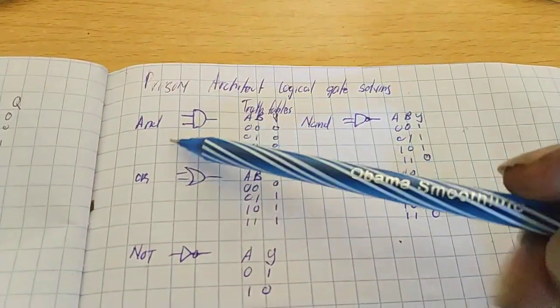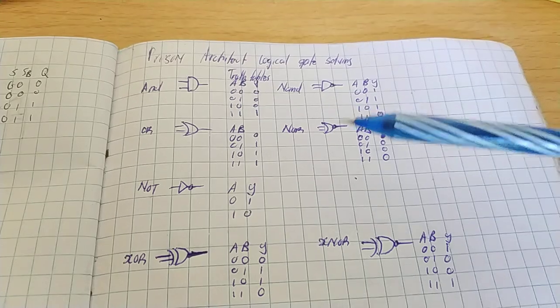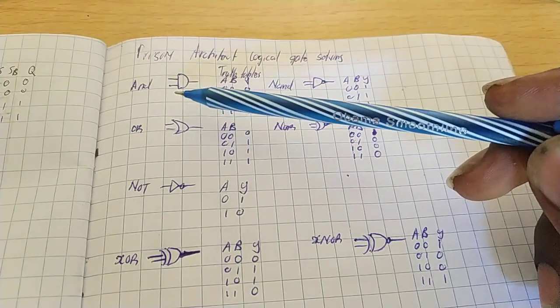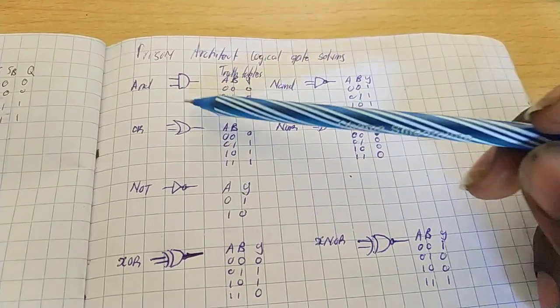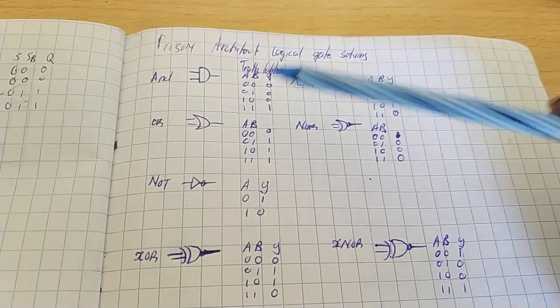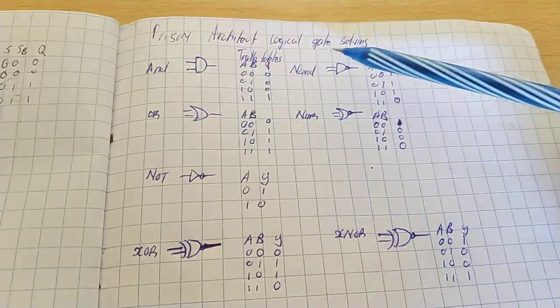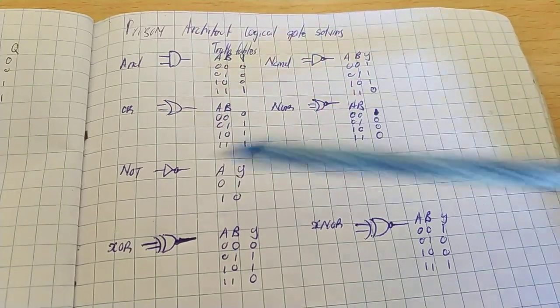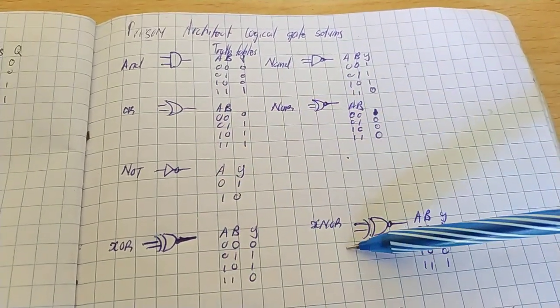So for digital electronics, there are usually 7 gates. I'm not sure if there are others. There might be others, but depending on what I've seen so far, I've seen 7. So there's an AND, an OR, a NAND, a NOR, a NOT, an XOR, and an XNOR.